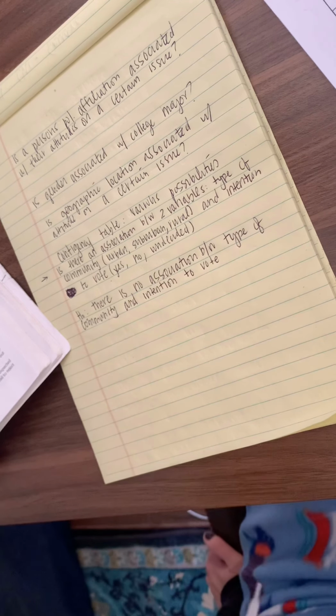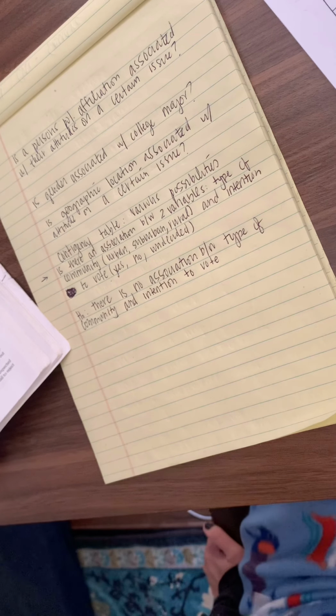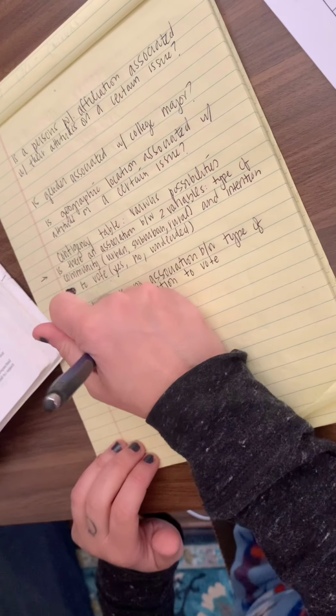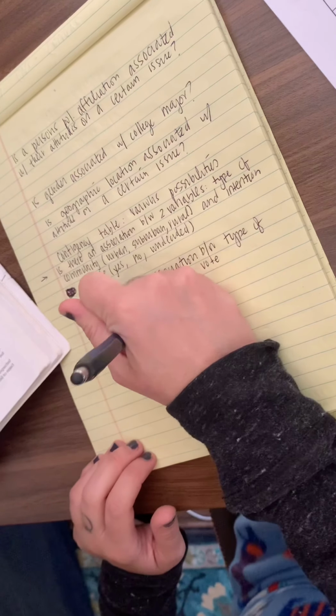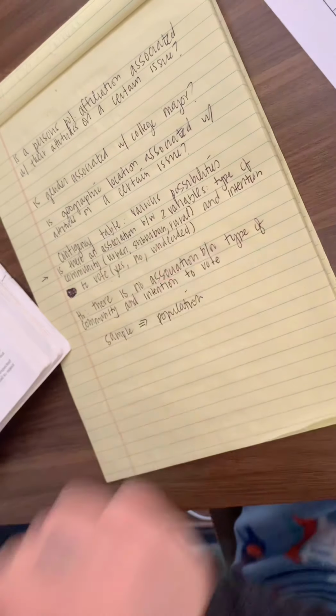Obviously, we're still going to be in that situation where we're trying to determine whether or not what we gather in the sample is representative of the population, right?